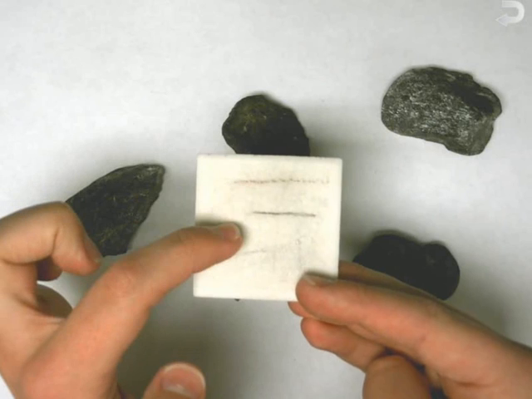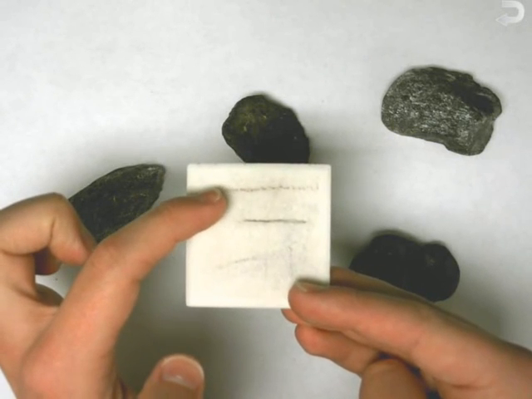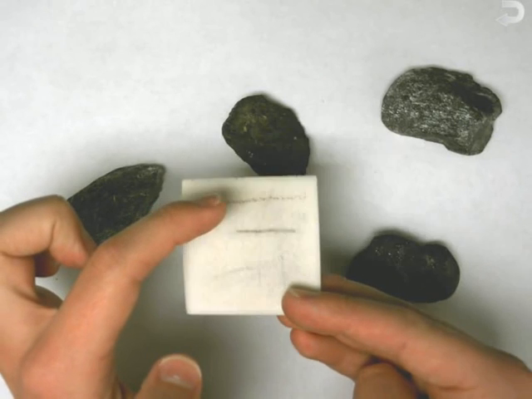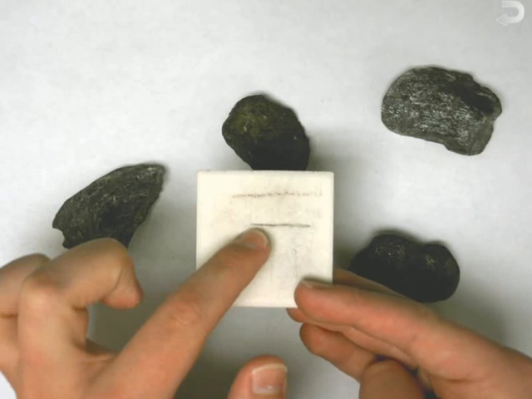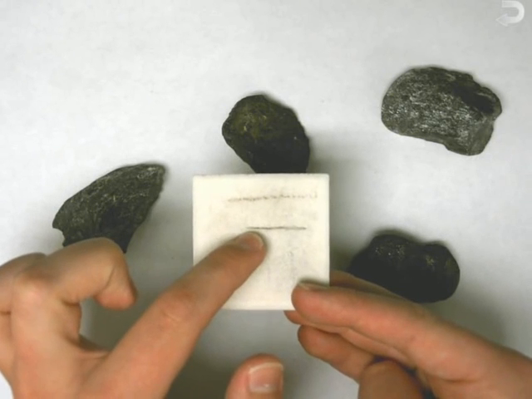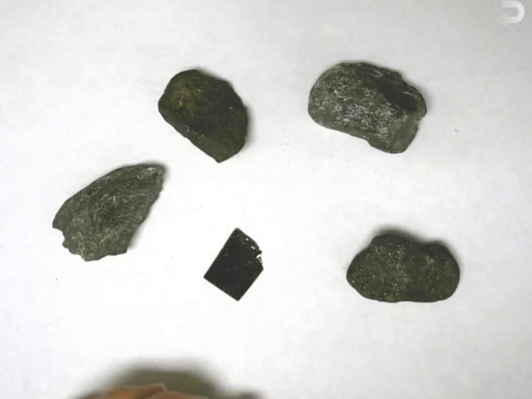I might spend some time before the test finding a way to remind yourself, maybe create a mnemonic or some sort of a trick to remember that hematite is reddish-brown, and magnetite is black. So that takes care of these two, but now what about the rest of our samples here?